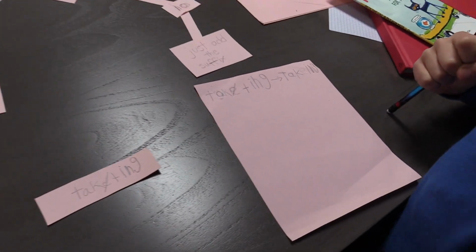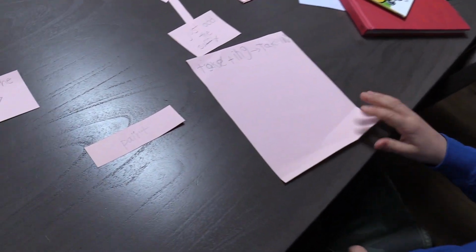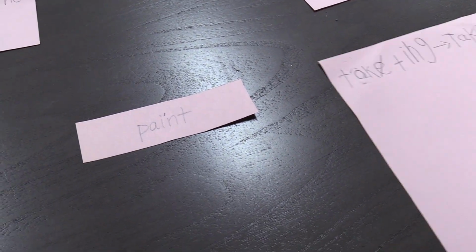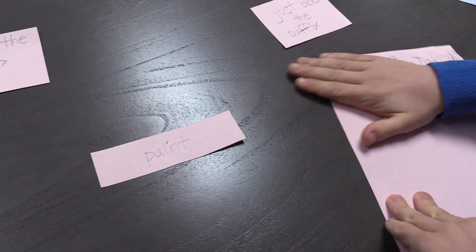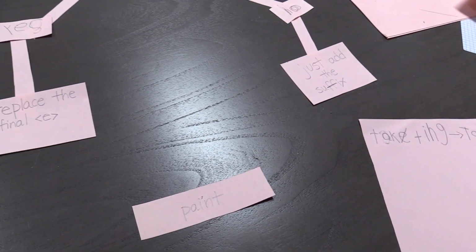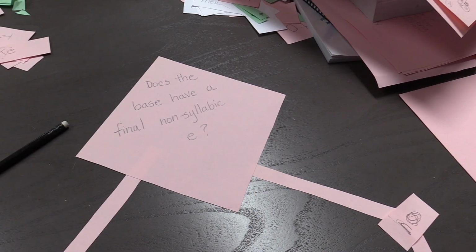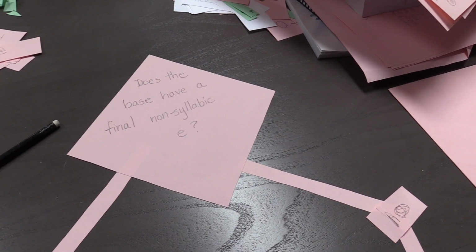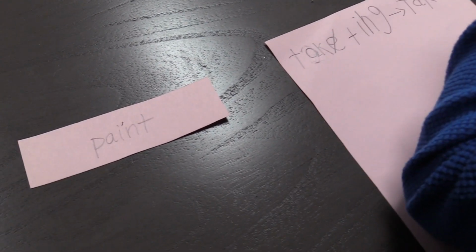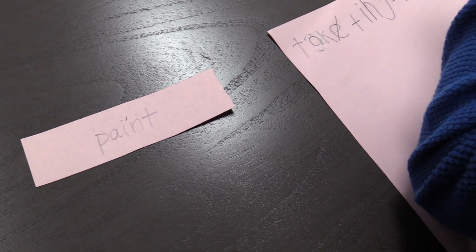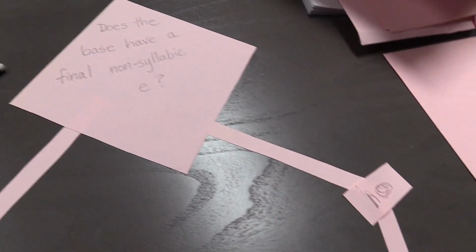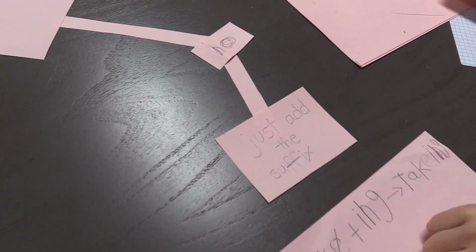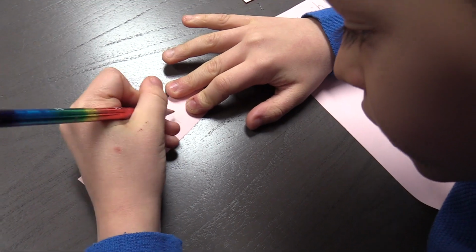Very good. Now let's try this word. What's this word? Paint. Okay. So let's go through the flow chart again. What's the first question we're going to ask? Does the base have a final syllabic E? Okay. Does it? Let's look at the word. No, it doesn't. So we have to follow our flow chart to no. And then what does it tell us to do? Just add the suffix. Okay. What suffix do you want to add? Ed. Okay.